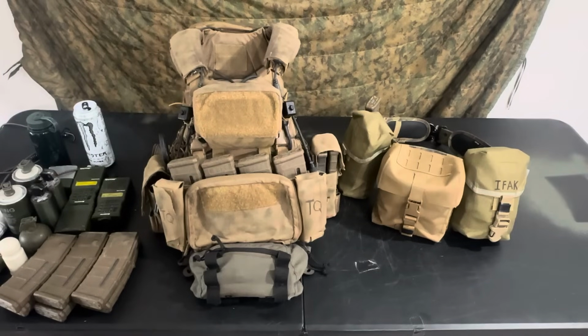I'm over here on this side of the camera, and what I want to talk about today is the difference between modularity and versatility and how they apply to the infantrymen.